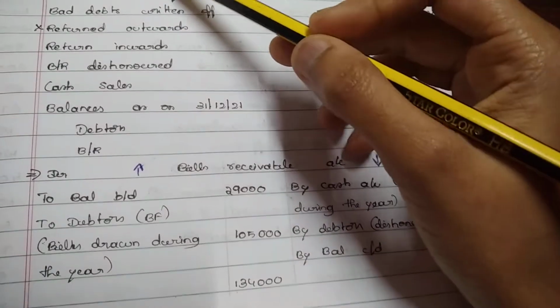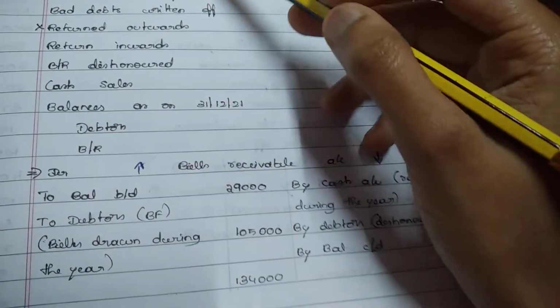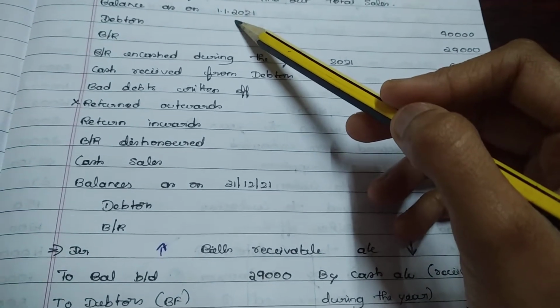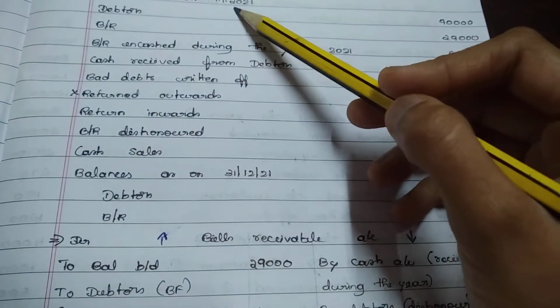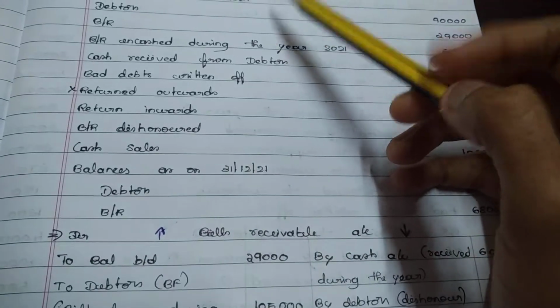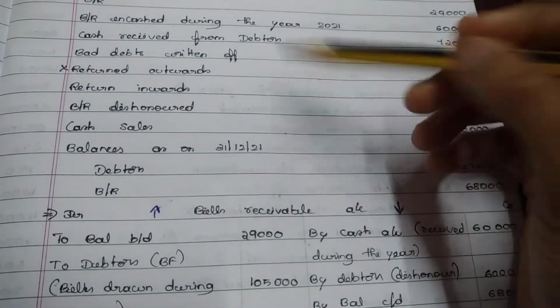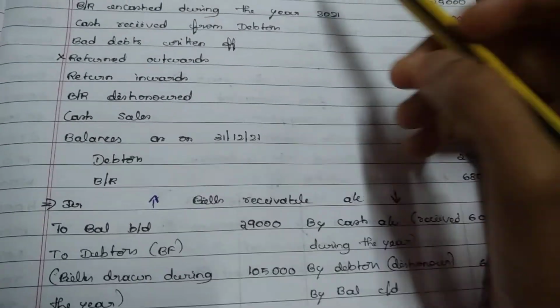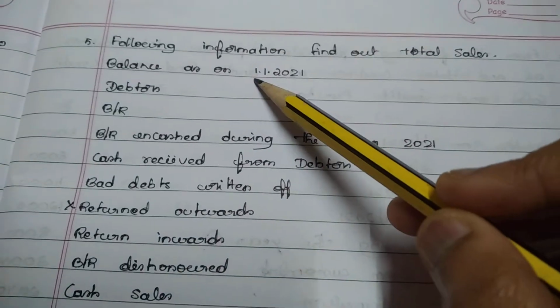So here it is given bills opening balance. How we'll get to know it is opening balance? As it is given on 1/1/2021, we'll get to know that it is the opening balance. And what is the difference between opening balance and closing balance? How can we recognize it? So here in this problem, it is opening balance.